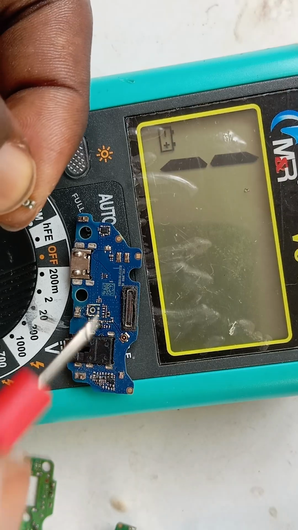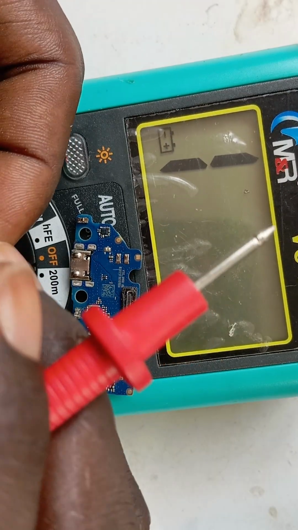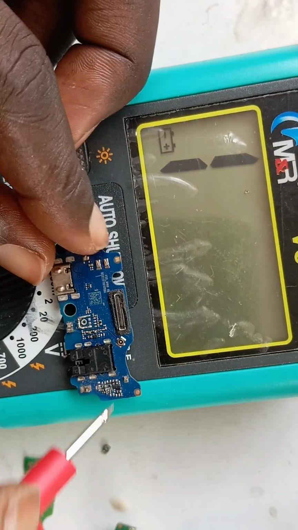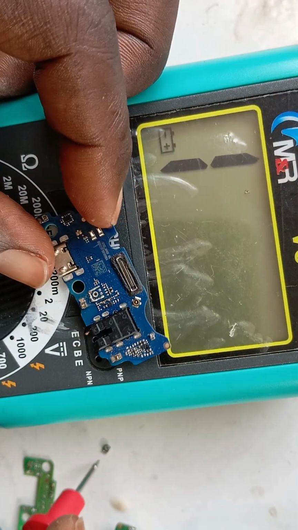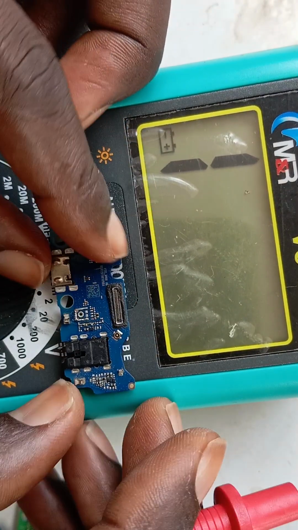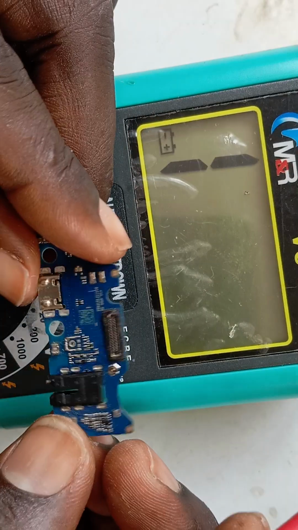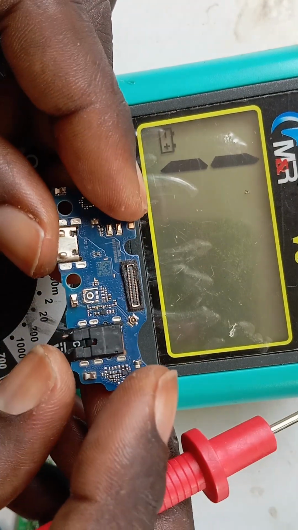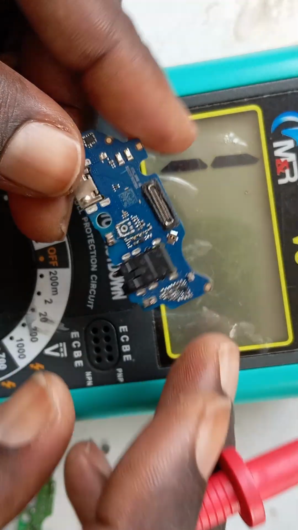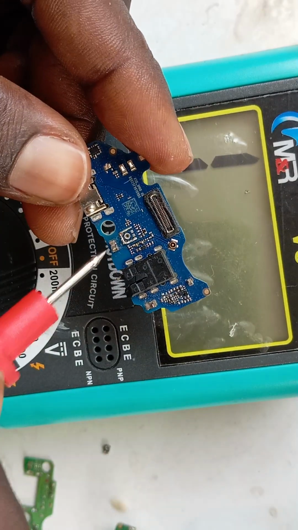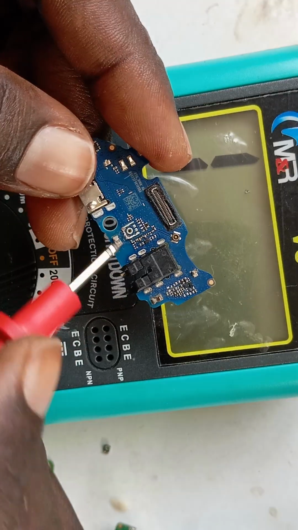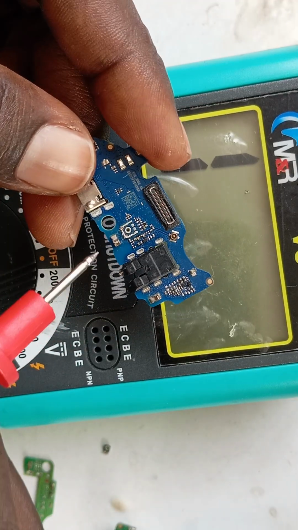That is what I used to do sometimes, and it works very well. Sometimes connecting it will be a little bit difficult because the mic is so small, but you just have to try. So that is how you can troubleshoot mic problems. If you have that kind of problem, after changing the mic it's not working, then you have to remove the mic and test those points. If any one of them is broken, then the mic will not work.